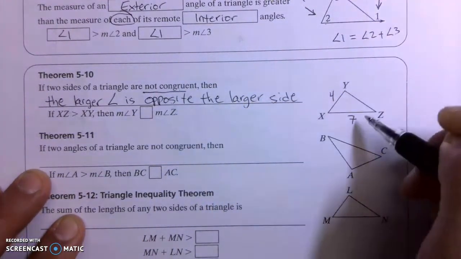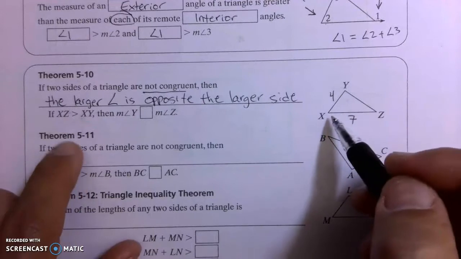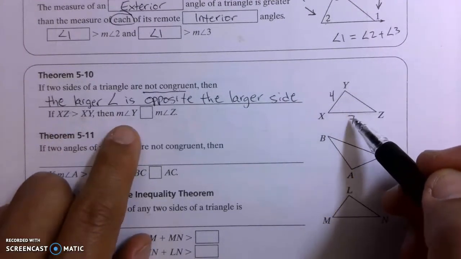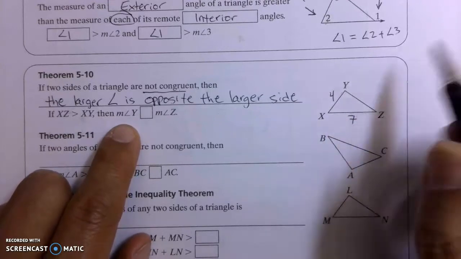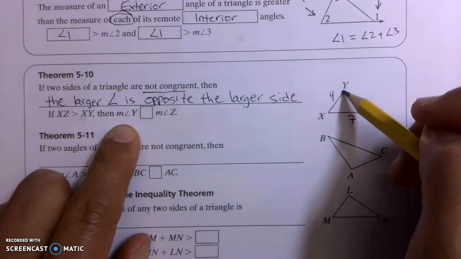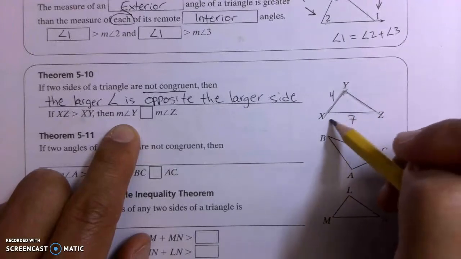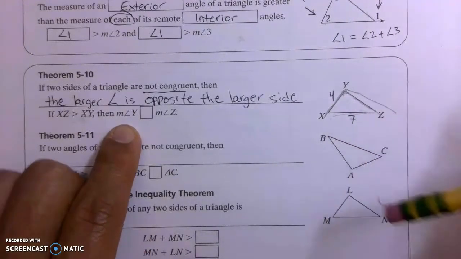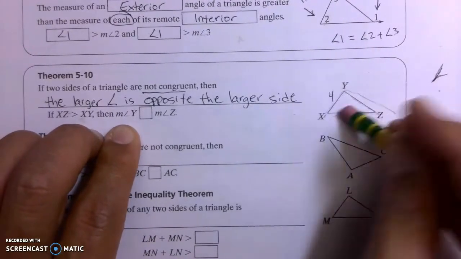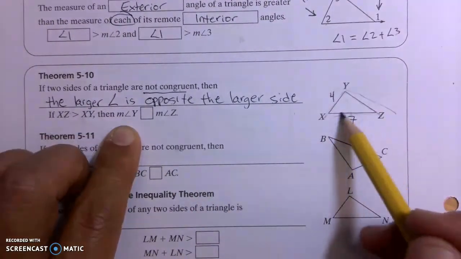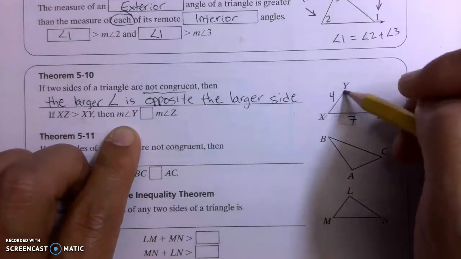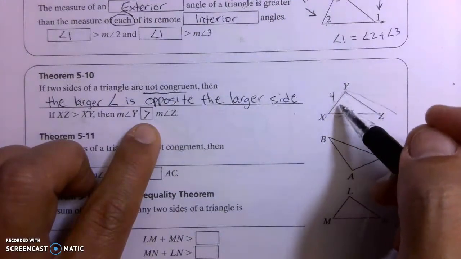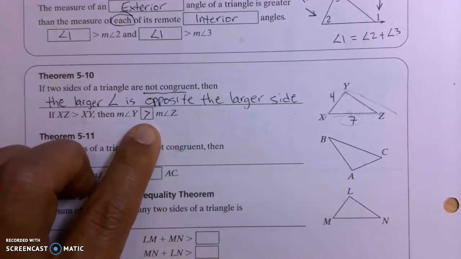So in this picture with the 7 and 4, since 7 is greater than 4, the angle opposite side 7 is angle y, because if I look at angle y here, it hits the 7. If angle y gets bigger, then the 7 would get bigger. So the y and the 7 inches here are related to each other. It is opposite the y. So angle y is greater than angle z, which is opposite the 4.